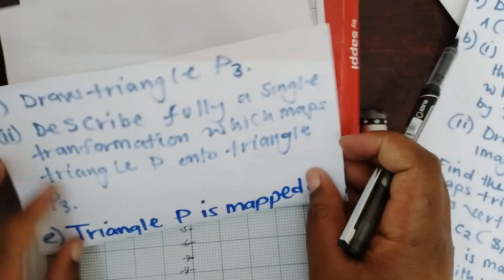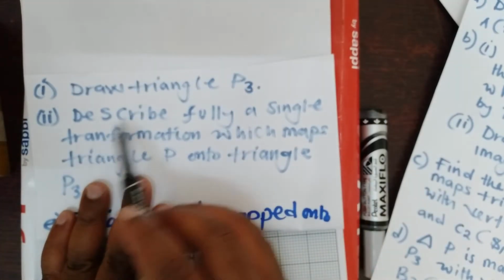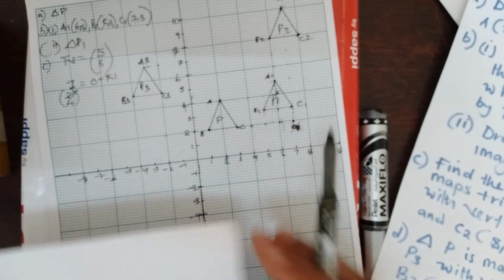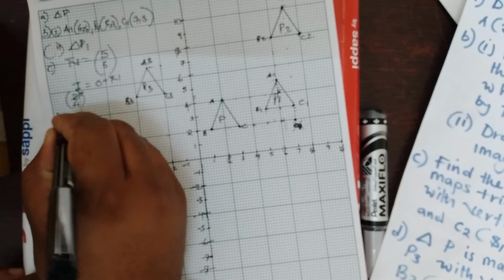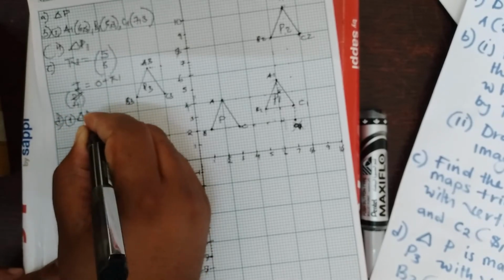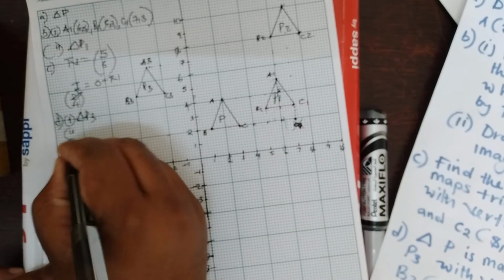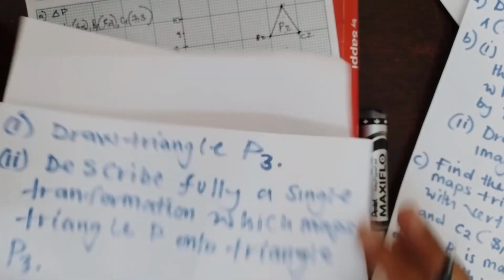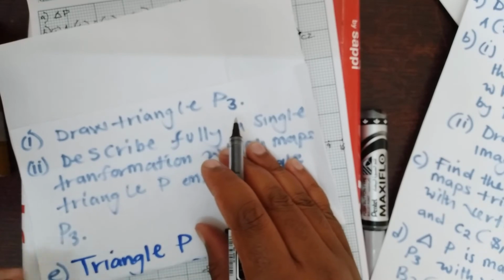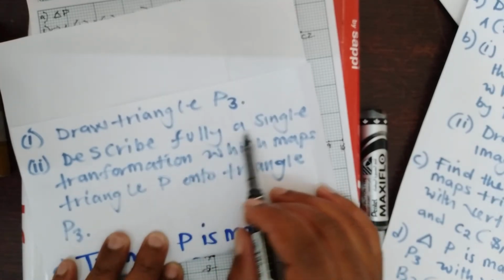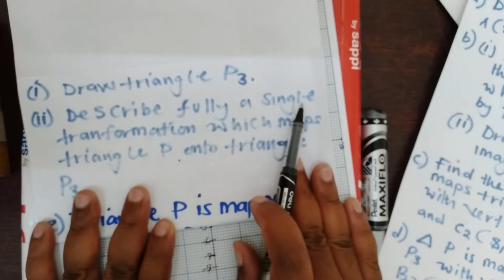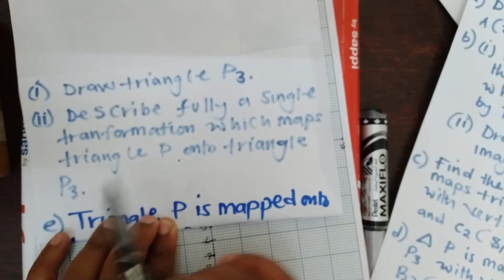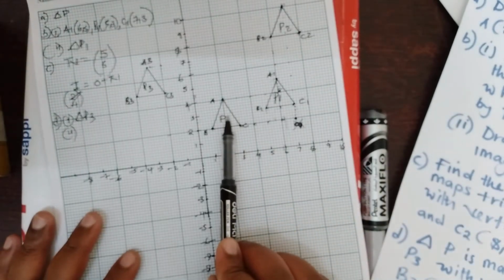Now what is the question? The question is, draw this triangle which we have drawn already. So this was D1, triangle P3. How about the second one? We are asked to describe fully a single transformation which maps triangle P onto triangle P3. So we have got this triangle onto this one.